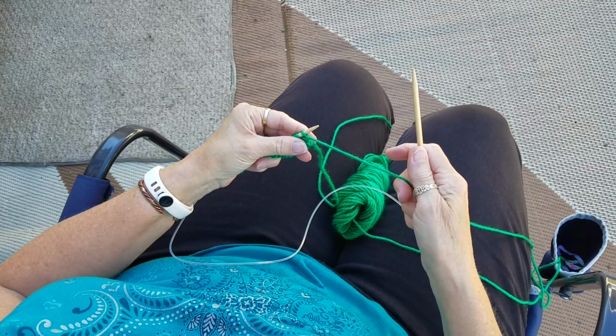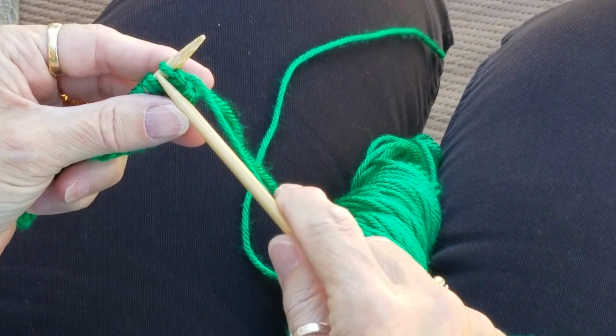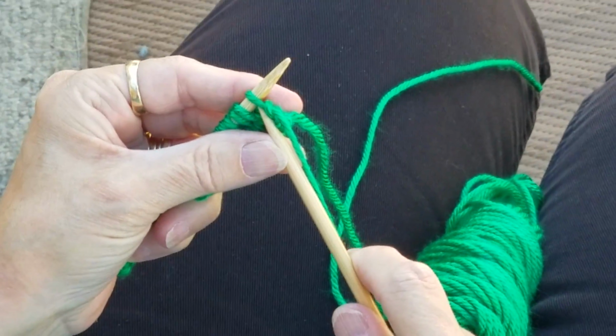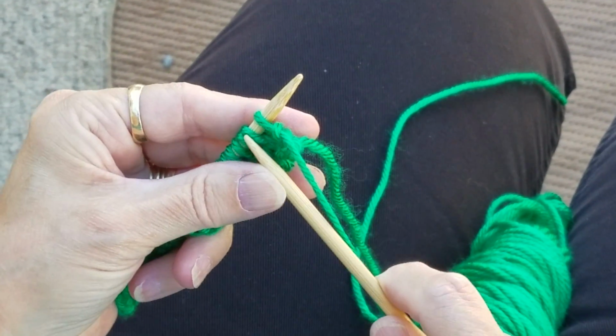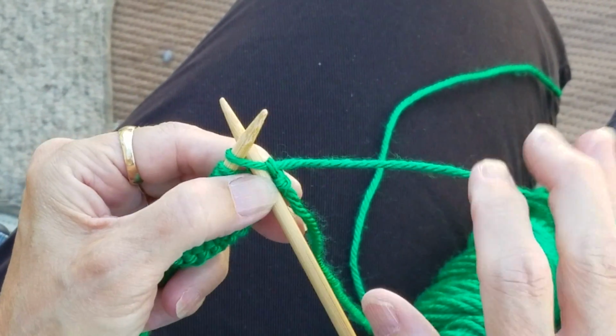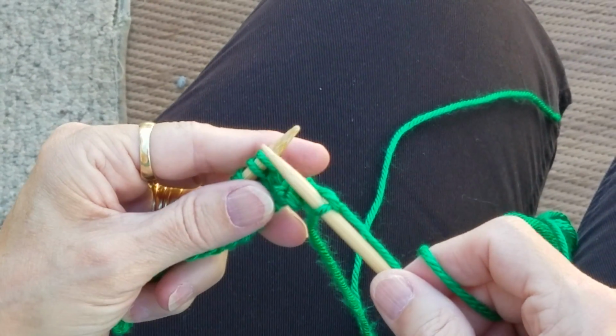Okay, I'm going to show you how to bind off your stitches. You're going to do it from a knit standpoint most of the time. So your needle goes from the front to the back, wrap it around, pull it through and off.